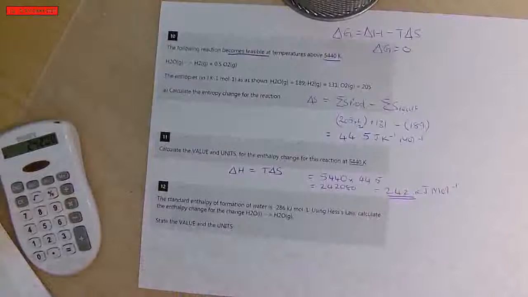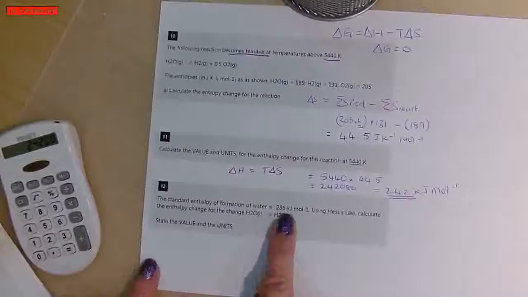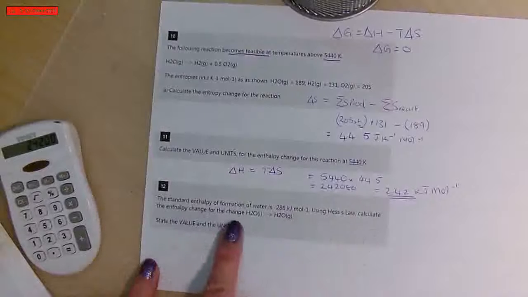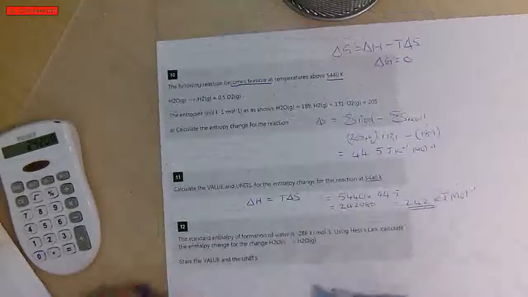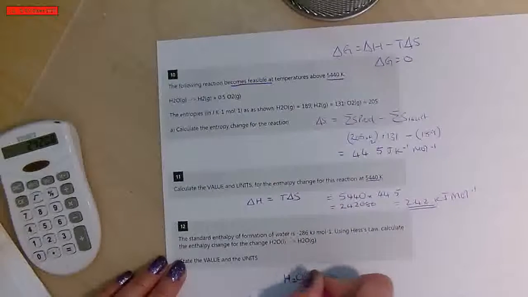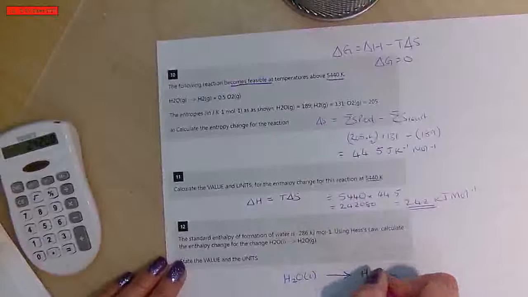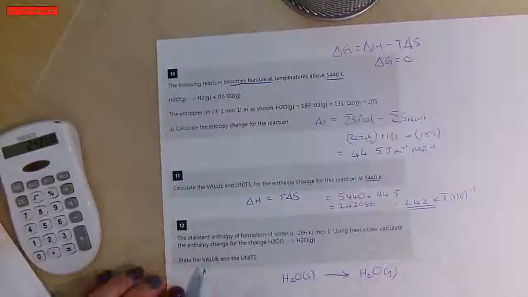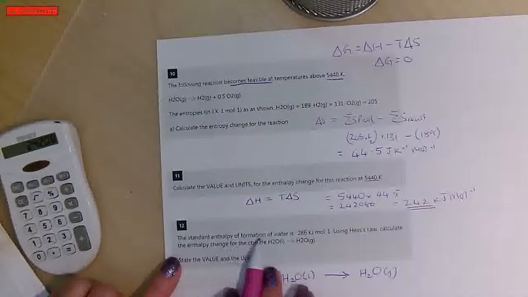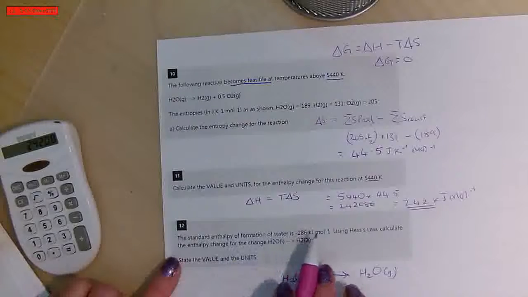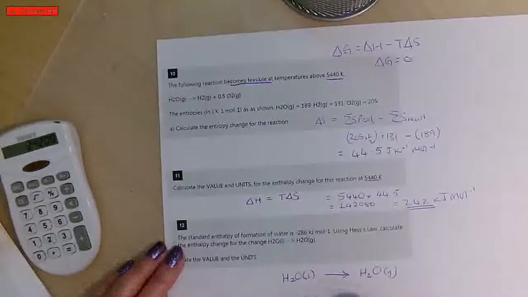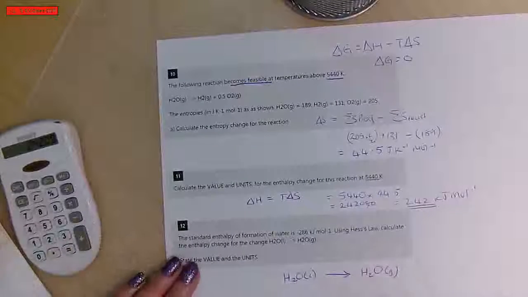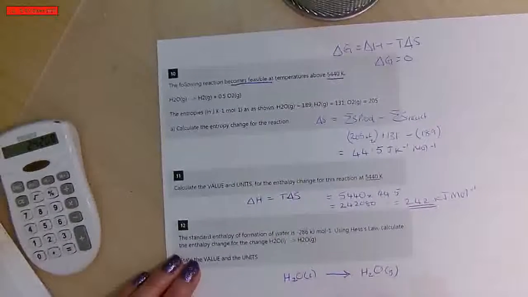And then finally, the standard enthalpy of formation of water is minus 286. Using Hess's law, calculate the enthalpy change for the change from water liquid to gas. So I'm going to write this out again. H2O liquid goes to H2O gas. It's giving me the standard enthalpy of formation of water, so I know that that is forming water from its elements. The elements that I will be using are hydrogen and oxygen.